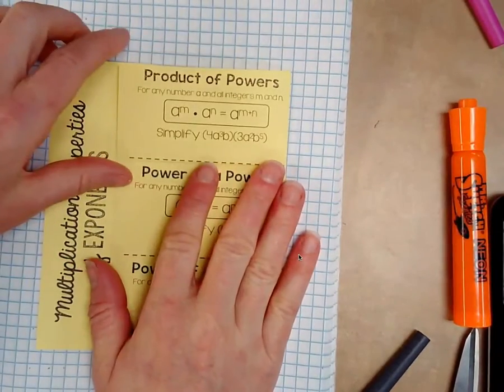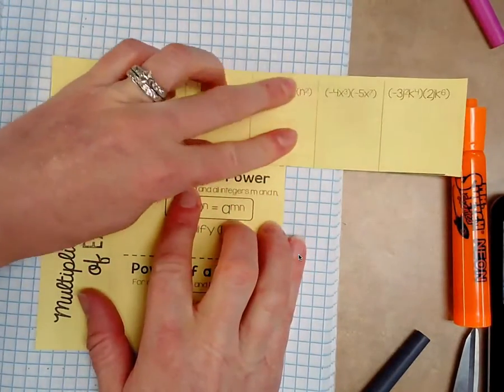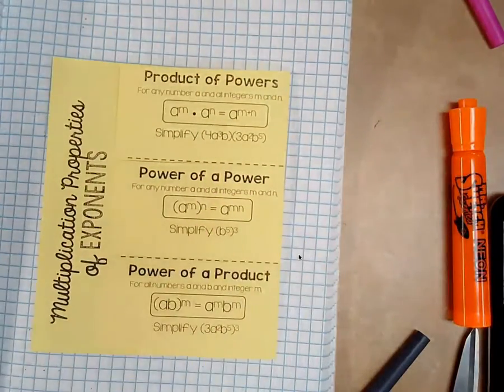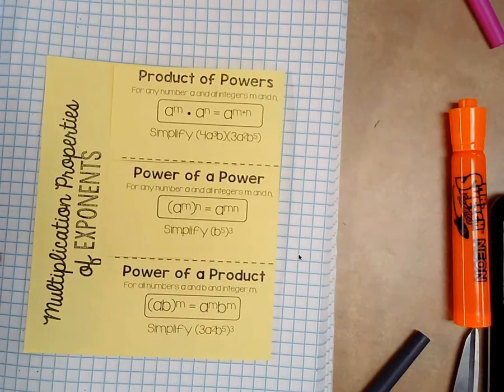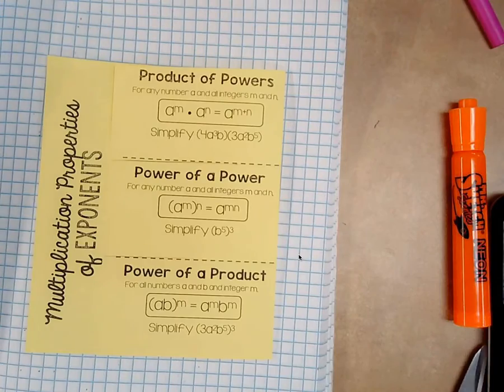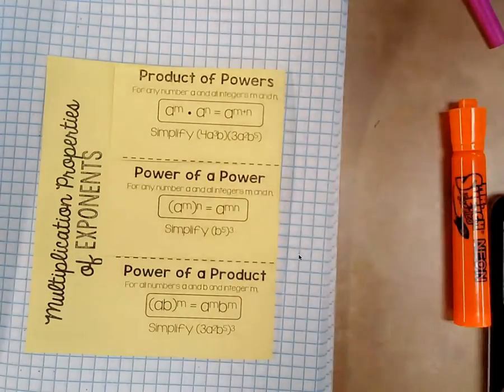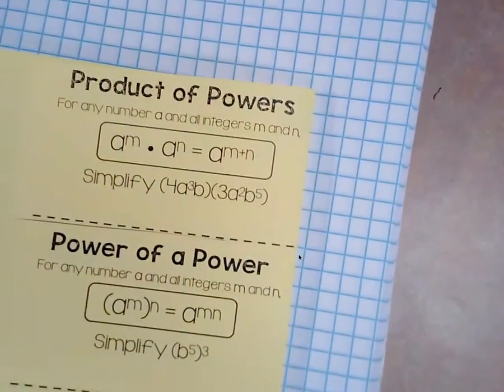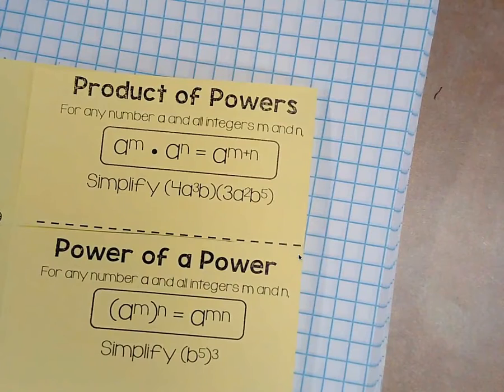And we are going to do product of powers first. So let's look at the top one. It says product of powers. So that's actually the rule that we learned already.